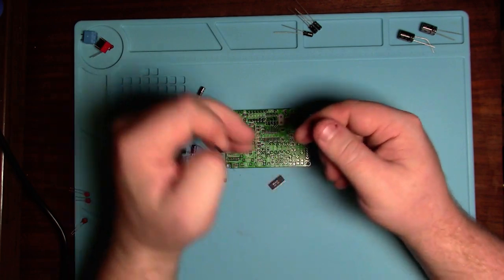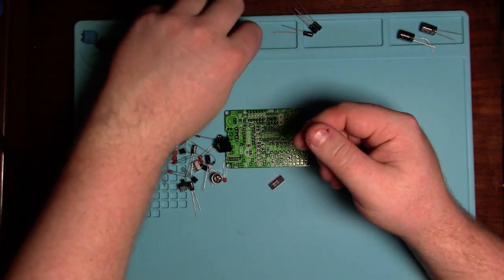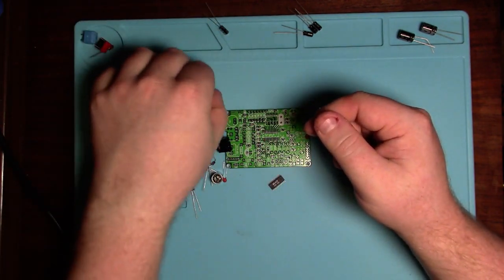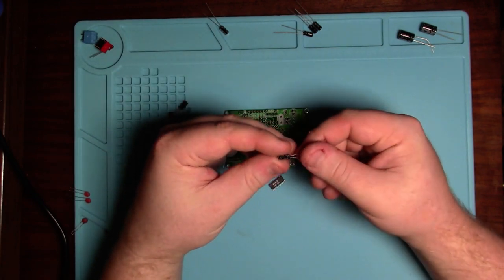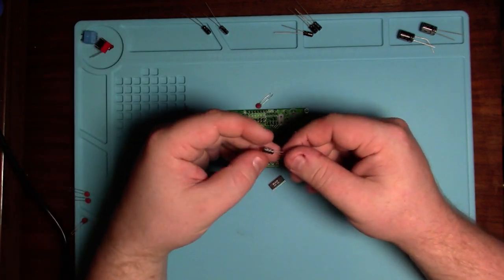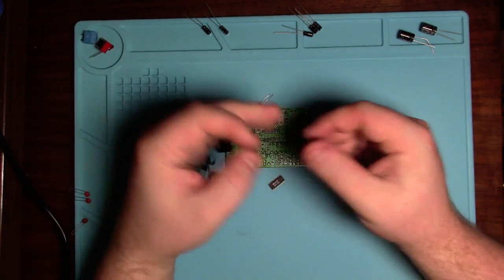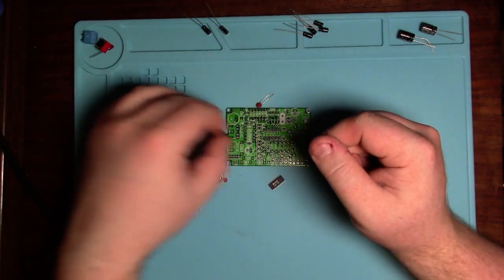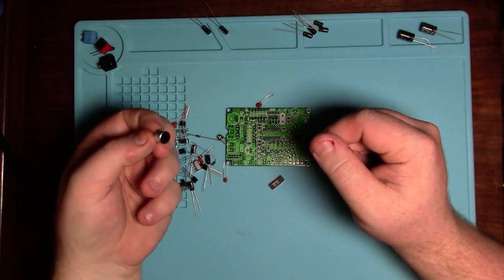This is 47 microfarads. Okay. That's 10 microfarads. Yeah, there we go. There's another one. There's our audio jack microphone.